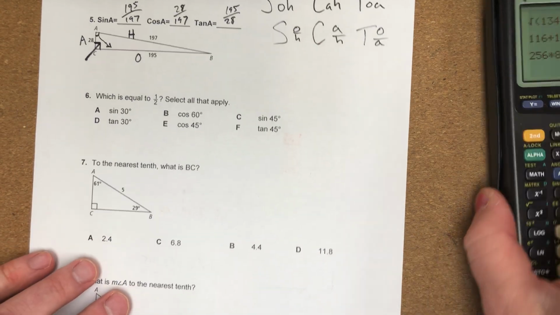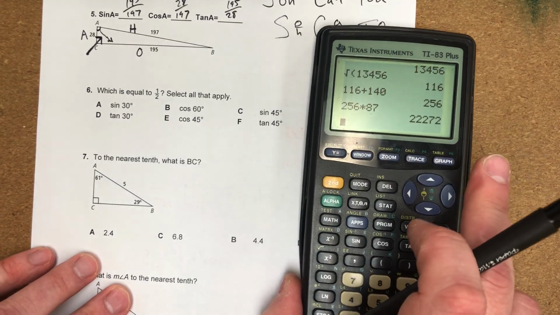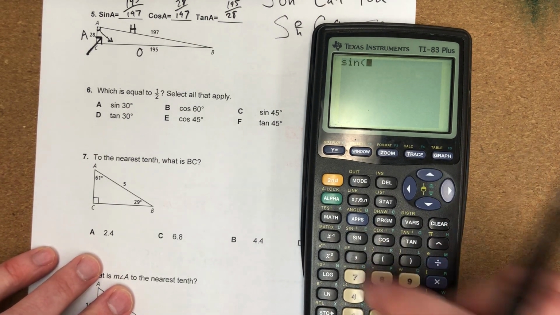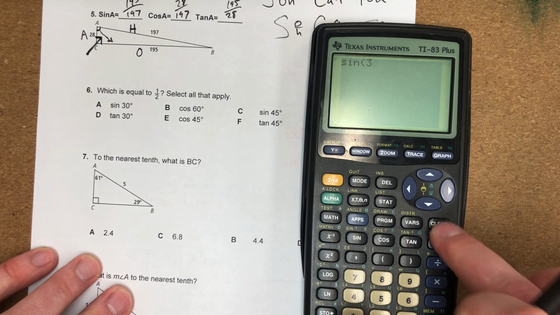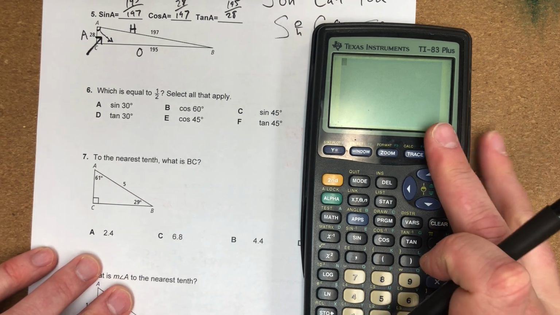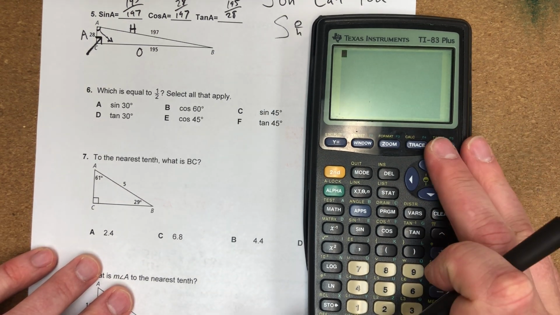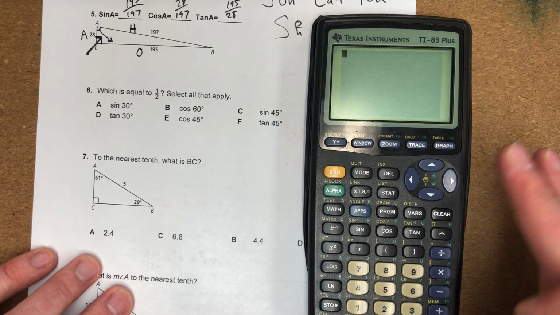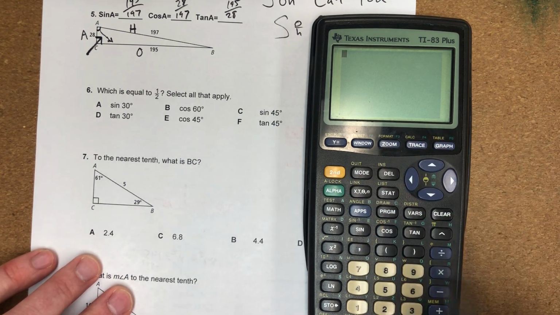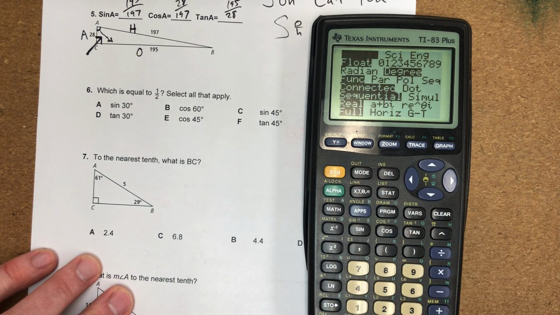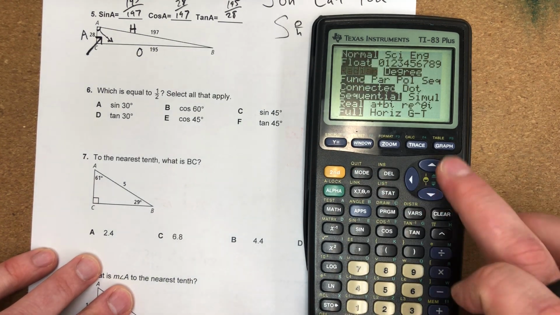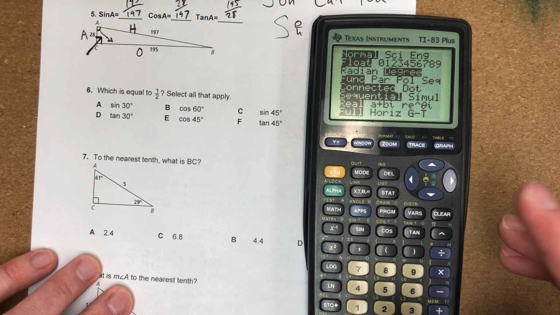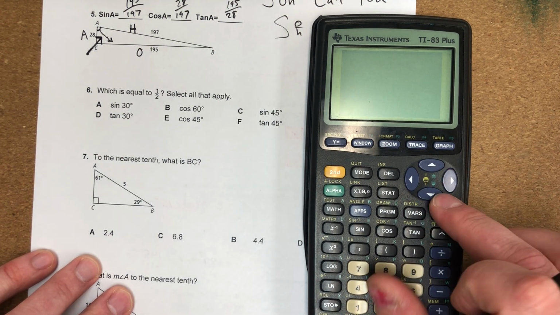Then we get to question number 6. It says, which one of these is equal to 1/2? Well, let me see. What's sine of... oh, pause. Remember, anytime you pick up a calculator, if it's not your personal one, somebody might have switched it to radian without telling you. So you want to push the mode button and go down here. This is what you want to see: radian empty and degree highlighted. Then you can clear out of that.